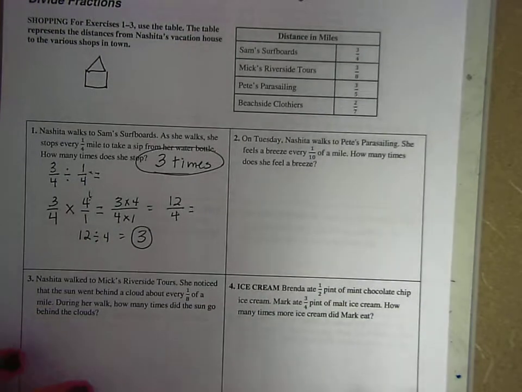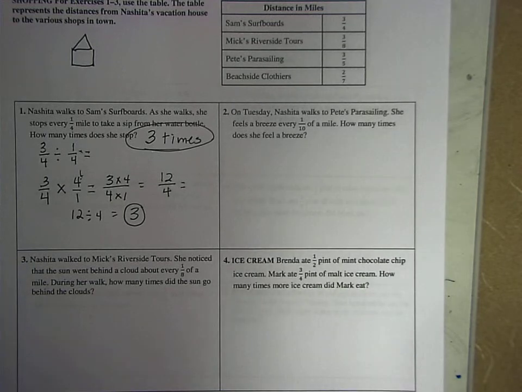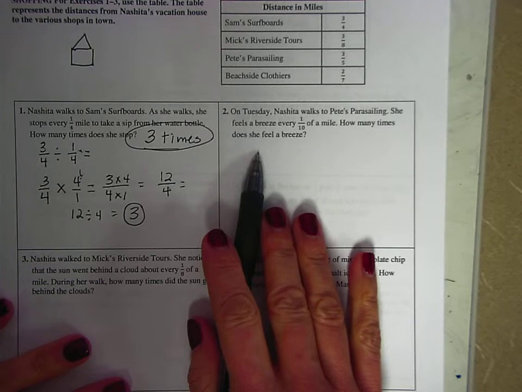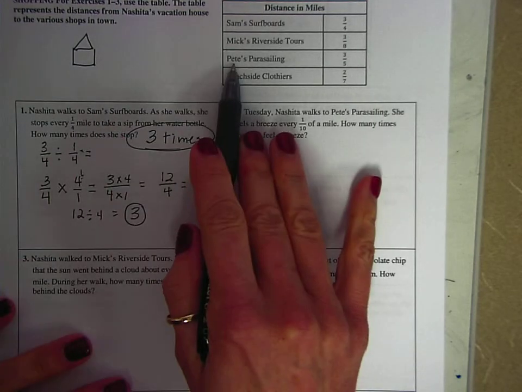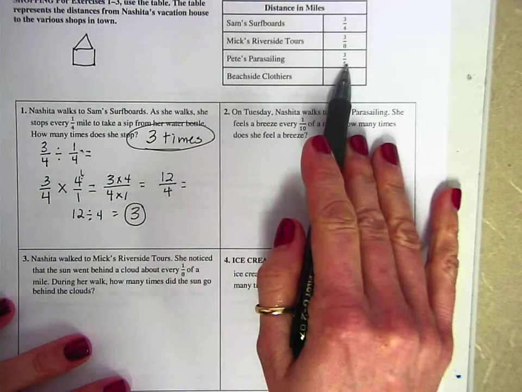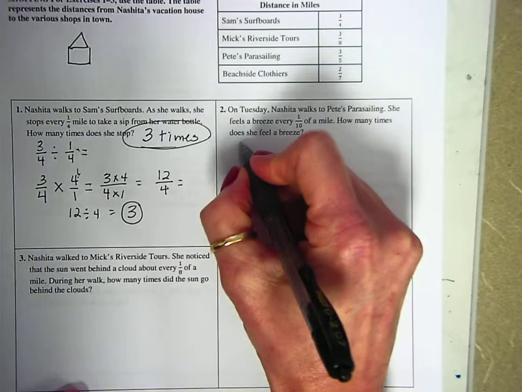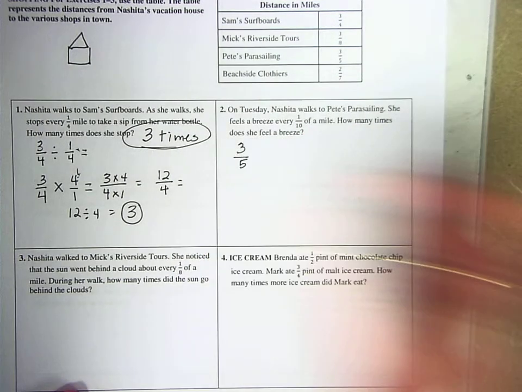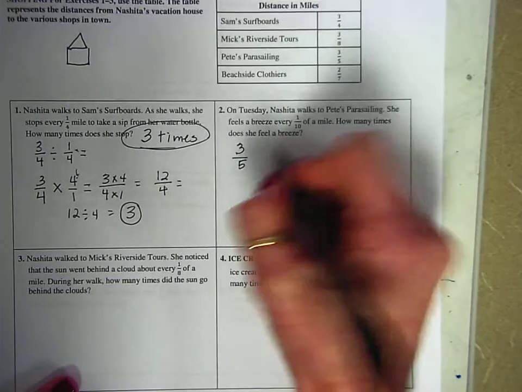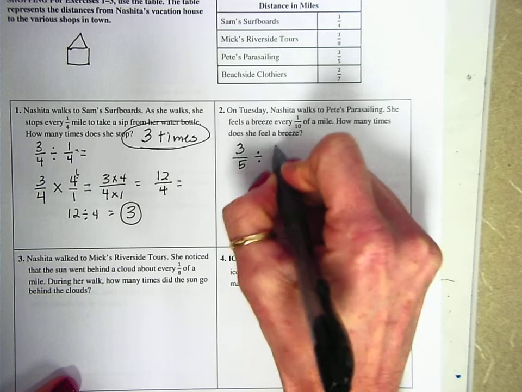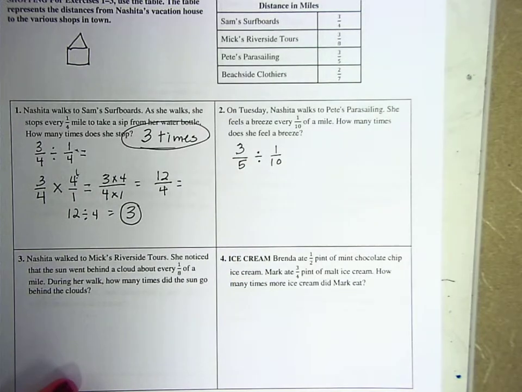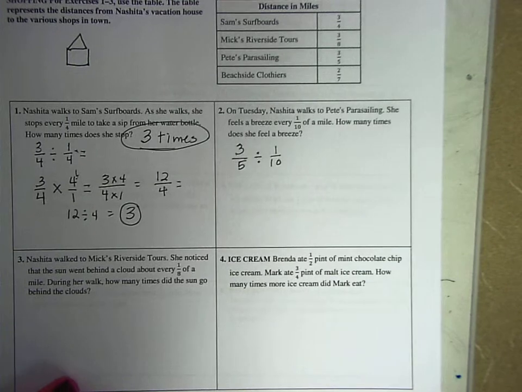Okay, let's look at number 2. On Tuesday, Nashida walks to Pete's parasailing. She feels a breeze every 1/10 of a mile. How many times does she feel a breeze? Okay, well, let's see how far Pete's parasailing is from her home. So it is 3/5 of a mile. So she walks 3/5 of a mile, and she feels a breeze every 1/10 of a mile. How many times does she feel that breeze?